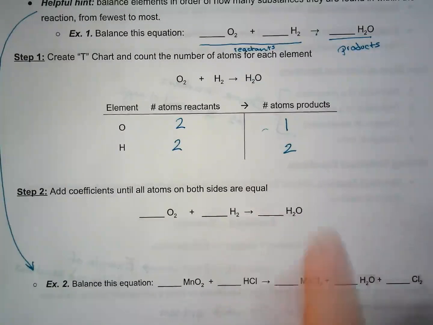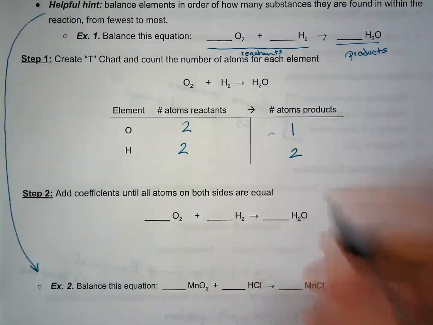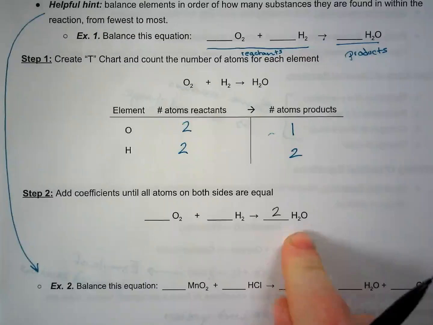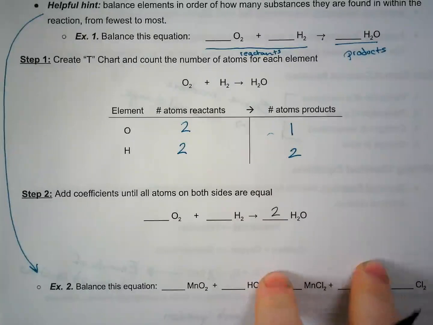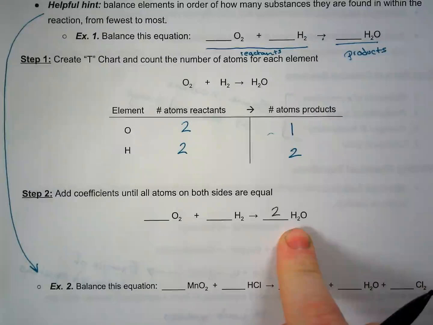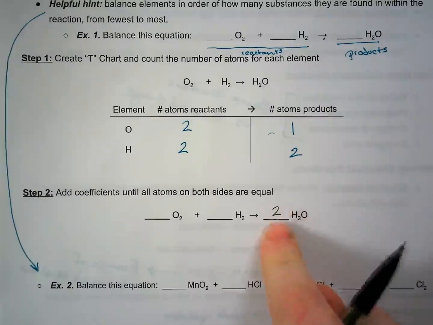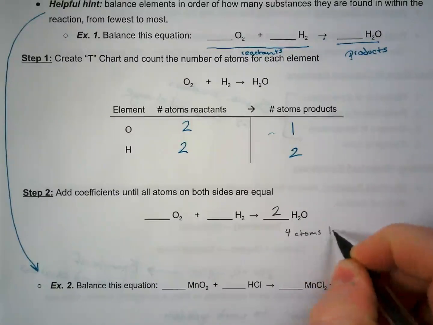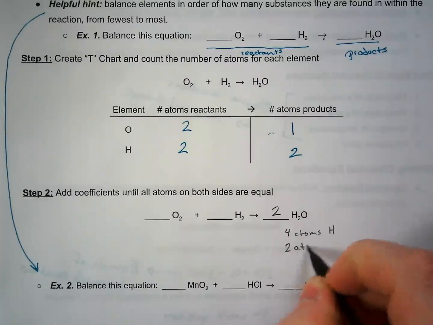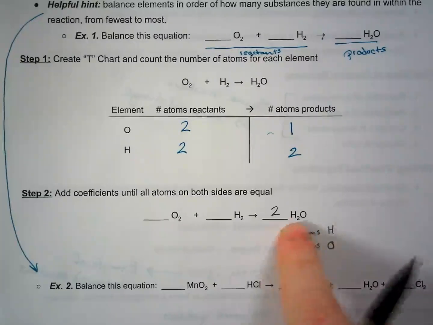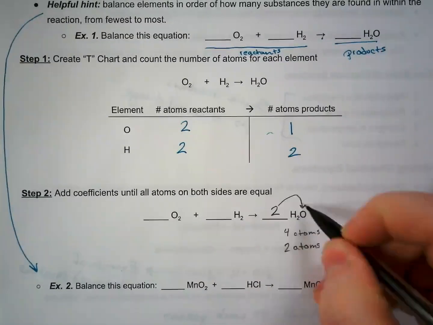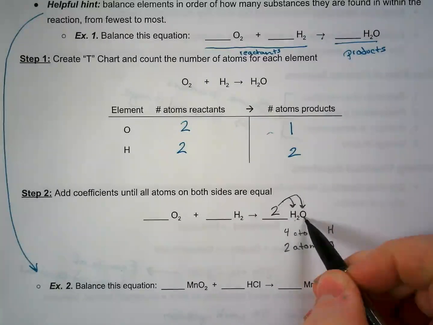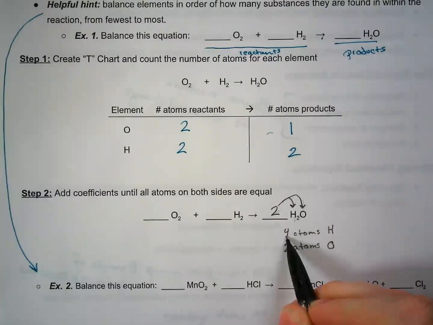So for instance, to disconnect it here and talk about coefficients, you put a 2 in front of here, and now you're saying, well, I've got two molecules of H2O. That's to say that I have 4 atoms of hydrogen, and I've got 2 atoms of oxygen in this guy right here, because the 2 is going to multiply with the H, and the 2 is going to multiply with the O. There's already 2 H's, so it's 2 times 2, which is 4.